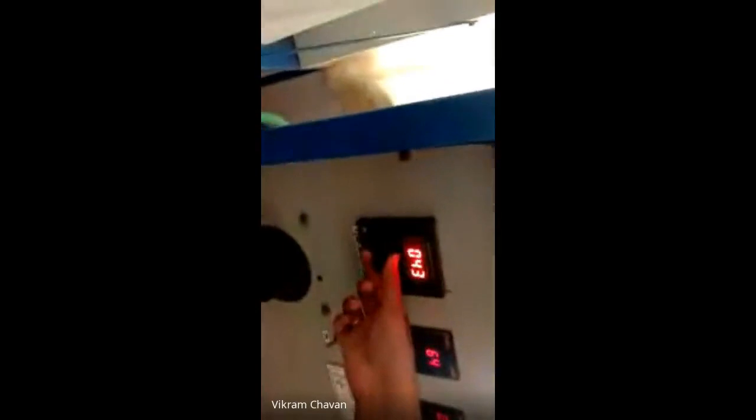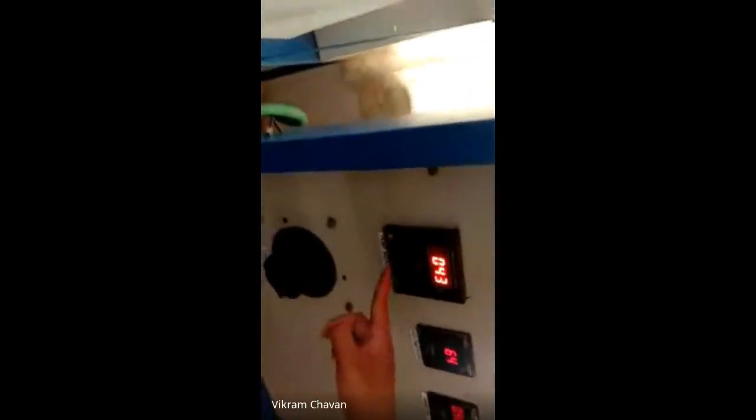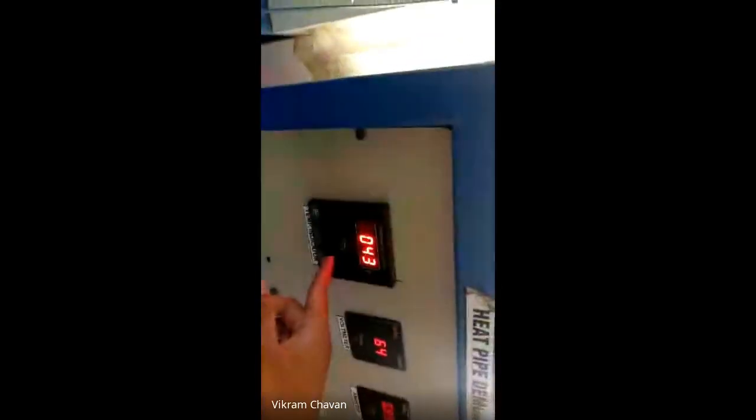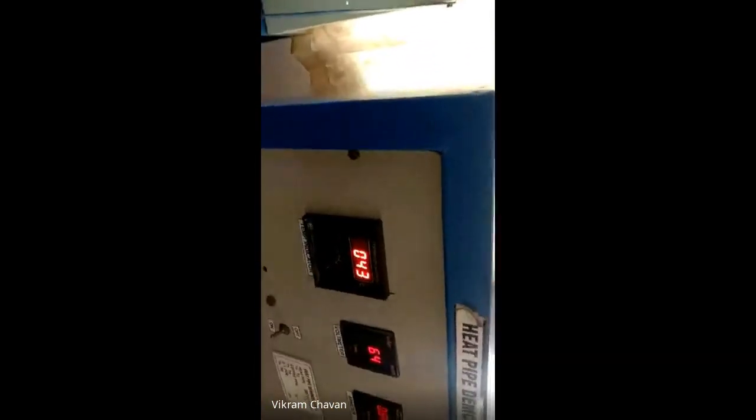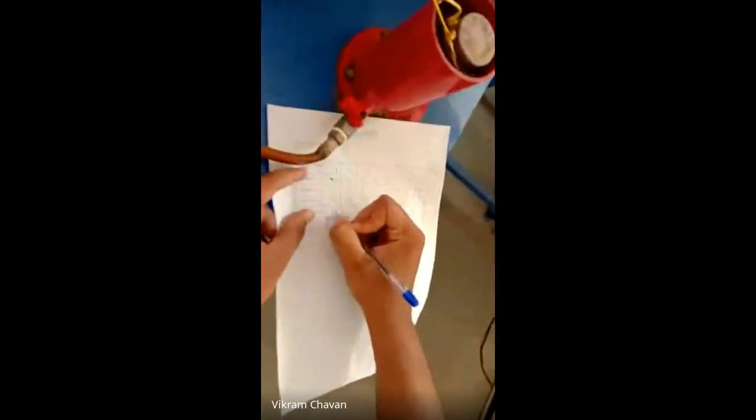First of all, we'll start with T1. T1 is nothing but the evaporation section surface temperature of the heat pipe. T1 we will take as 43. Then T2.